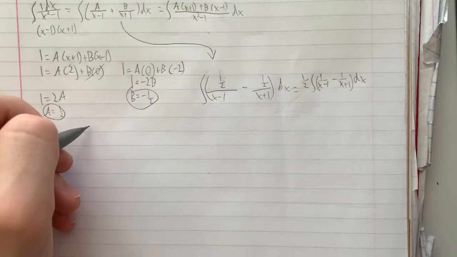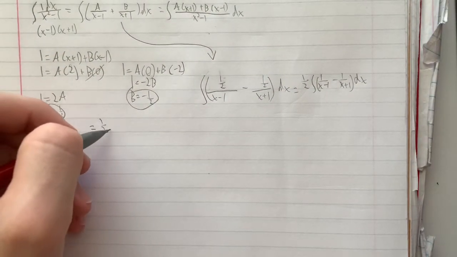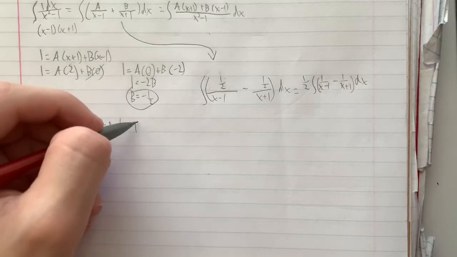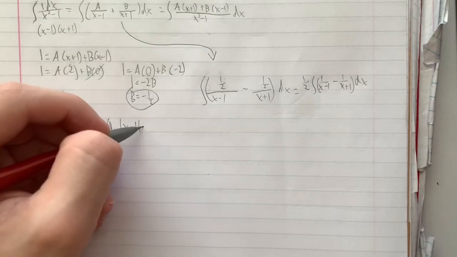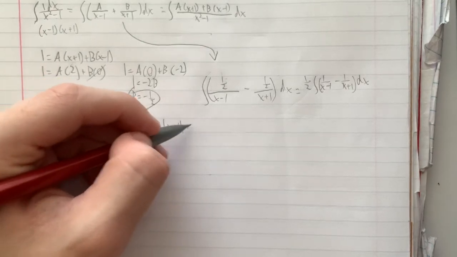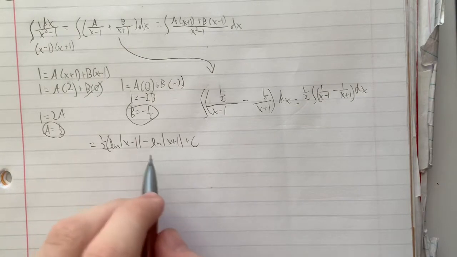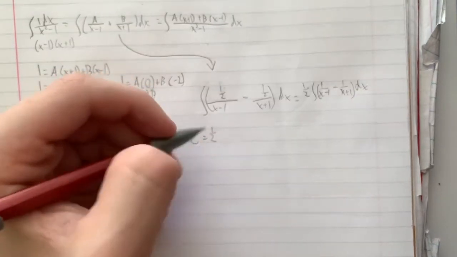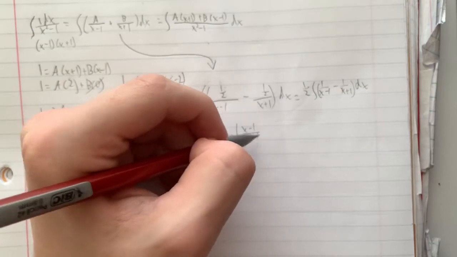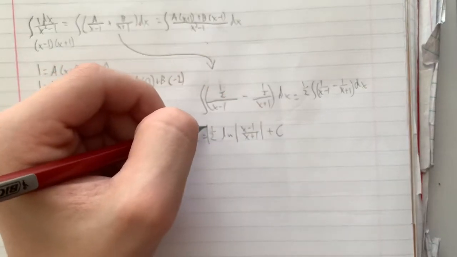This is going to be equal to 1/2 times the natural log of the absolute value of x minus 1 minus the natural log of the absolute value of x plus 1 plus c. And we can combine these two logarithms to get 1/2 natural log of the absolute value of x minus 1 over x plus 1 plus c. And that's our answer.